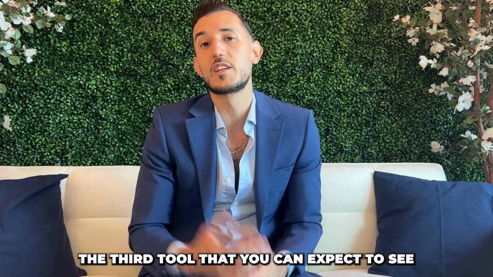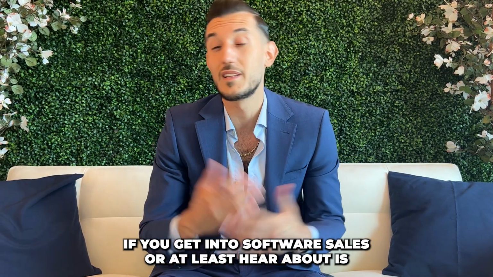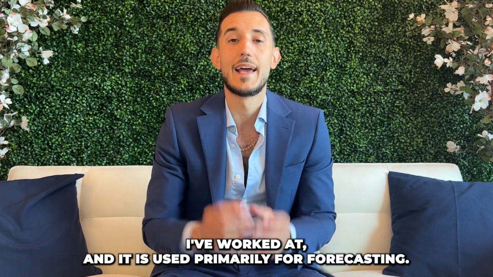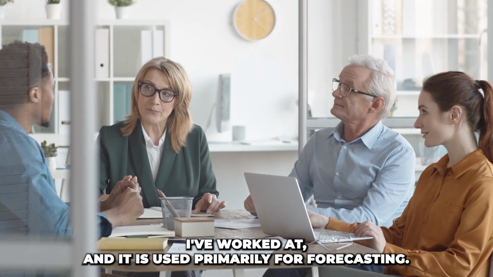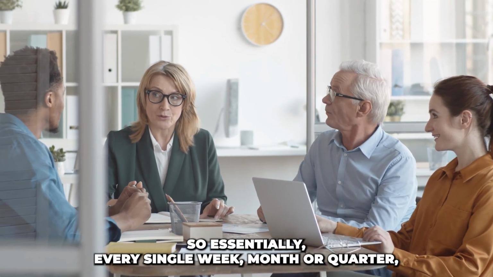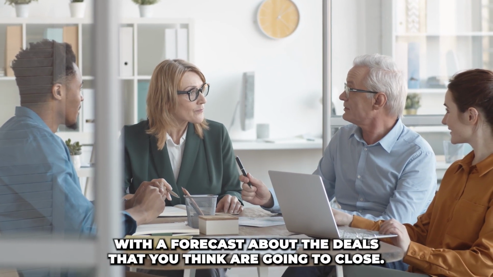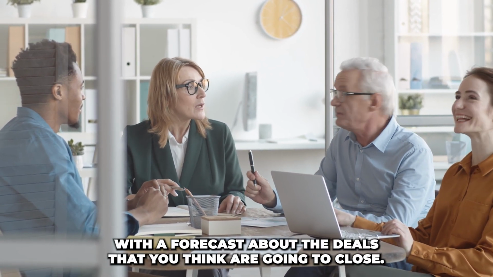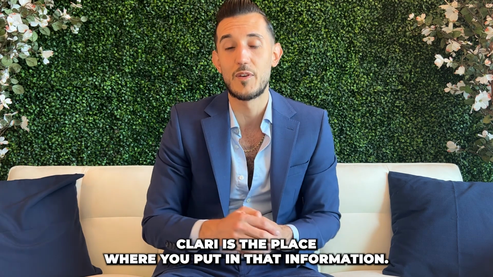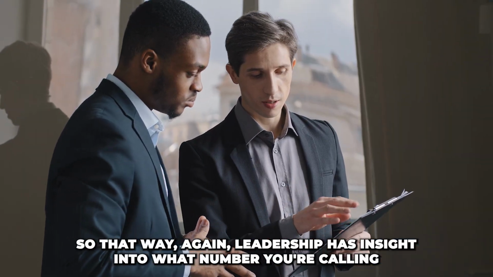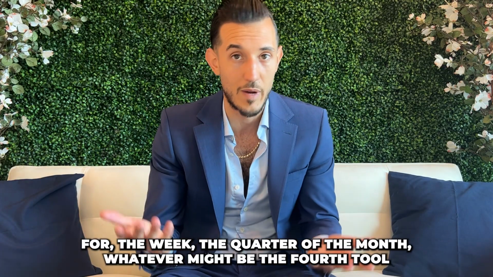The third tool that you can expect to see if you get into software sales, or at least hear about, is Clari. All right, Clari is a tool that I've seen at 2 organizations I've worked at, and it is used primarily for forecasting. Essentially every single week, month, or quarter, you're going to have to come up with a forecast about the deals that you think are going to close. Clari is the place where you put in that information, so that way, again, leadership has insight into what number you're calling for the week, the quarter, the month, whatever it might be.